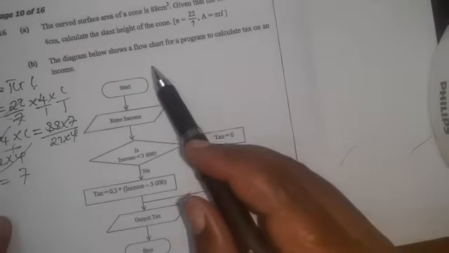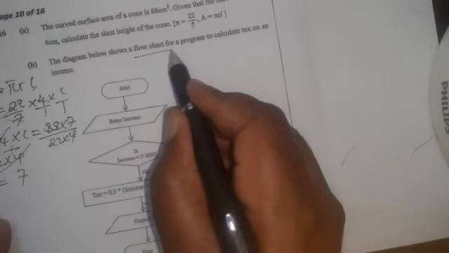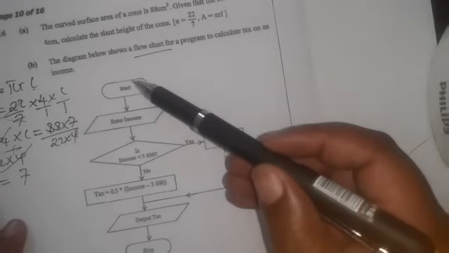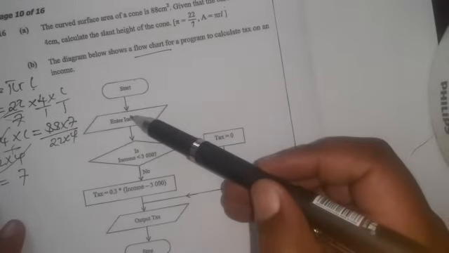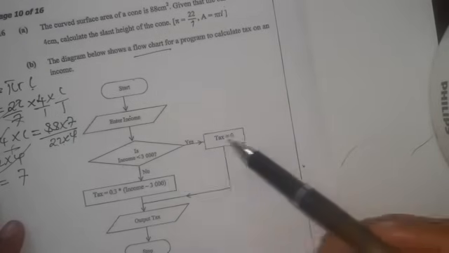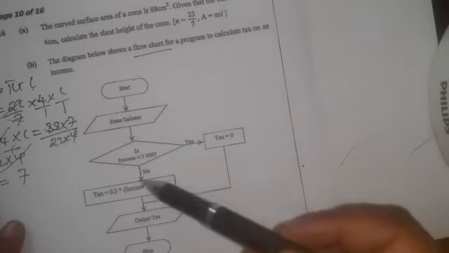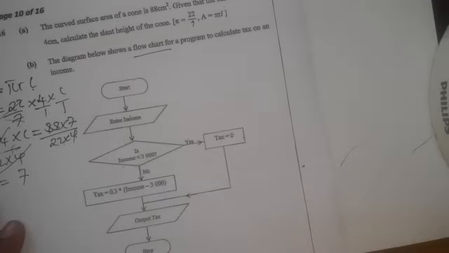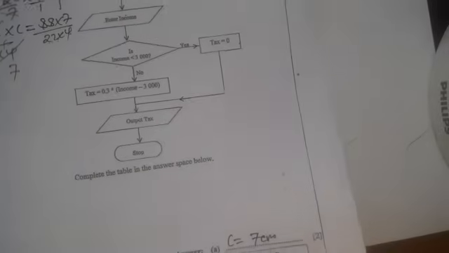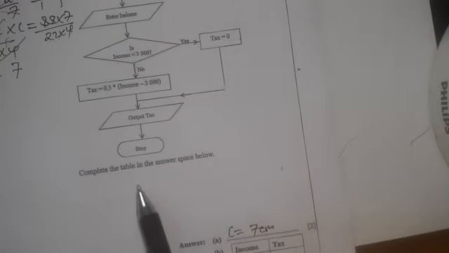The diagram below shows a flow chart. Alright? For a flow chart for a program to calculate tax on an income. Here you start, enter income. Alright? Is income less than 3,000? If it is yes, then there is zero tax. No, you are going to find the tax by that. Okay? So, the question is, complete the table in the answer space below.